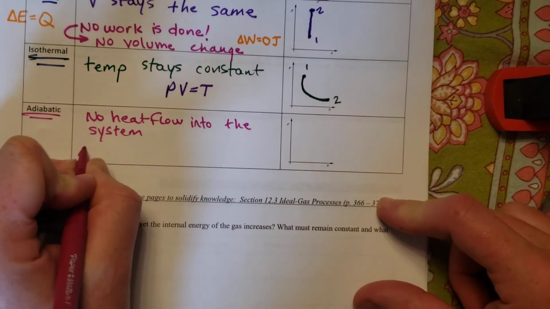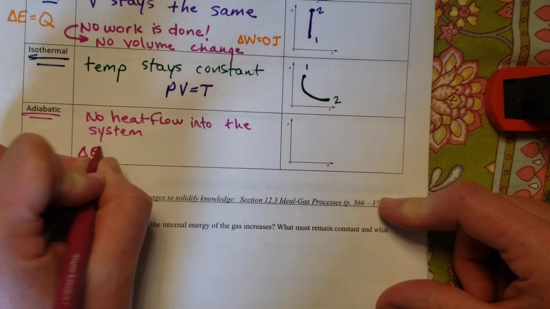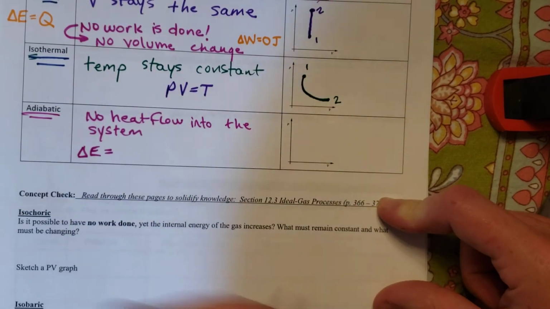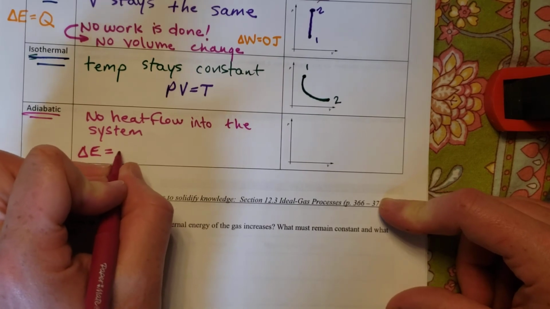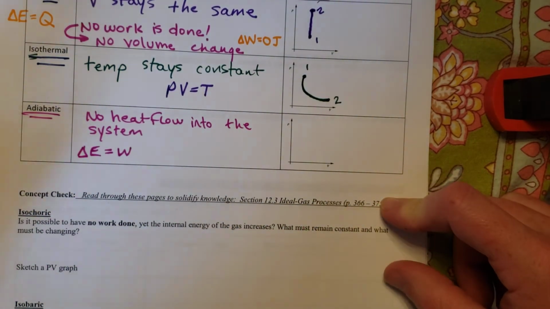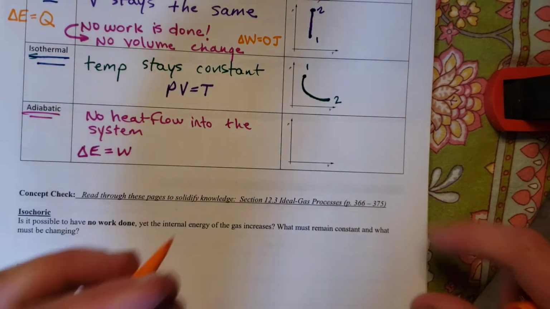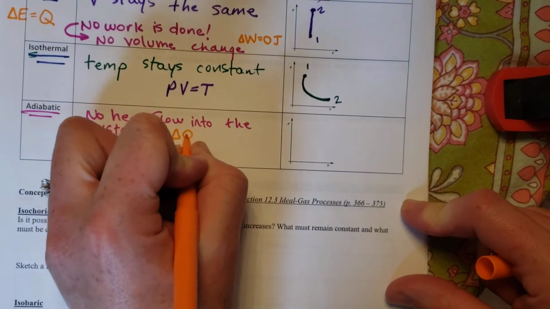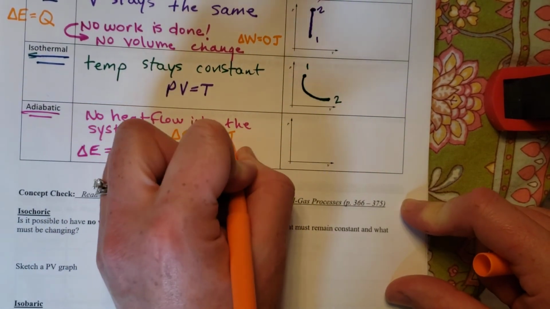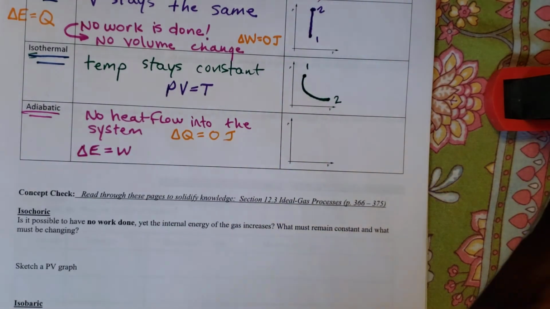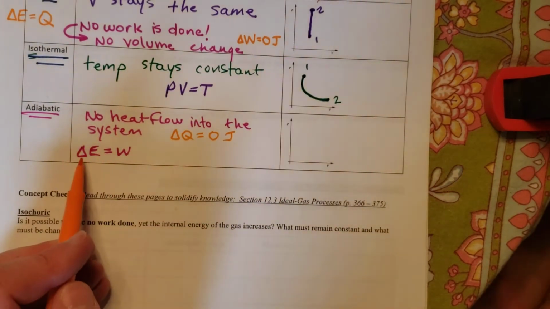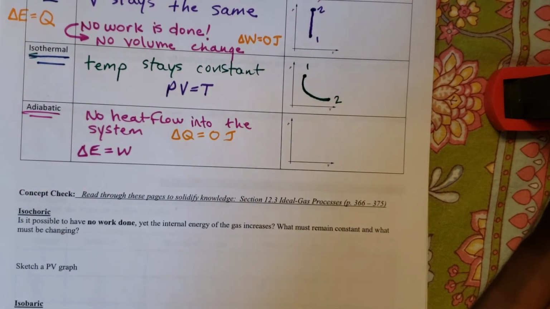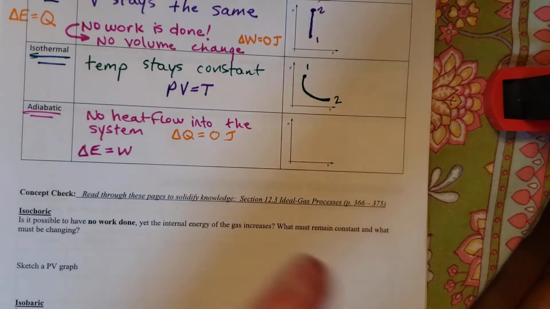So that tells me that our change in energy in this situation is equal to just the work. Because we already said that our change in Q, our change in heat, equals 0, because we're not putting any heat in and we're not taking any heat out. And so now our change in energy is going to be related to the work done on or by the gas.